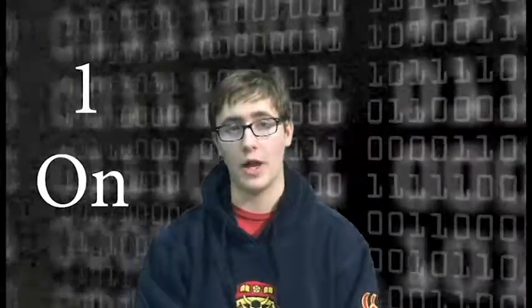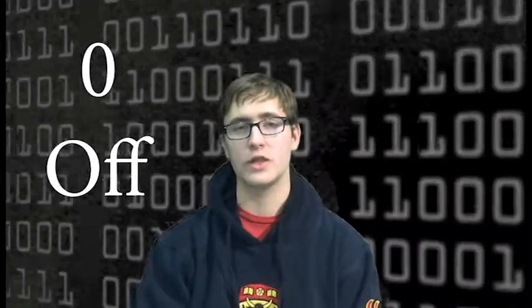Each bit is in either one of two states, a 1, which is on, or a 0, which is off. These combinations of bits make up our information. For example, the bit combination 1010 makes up the number 10.